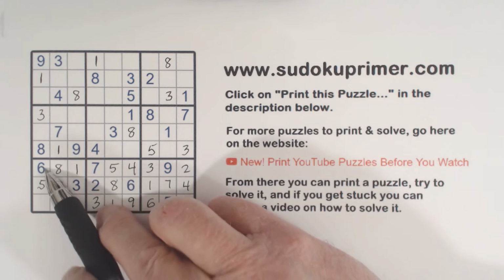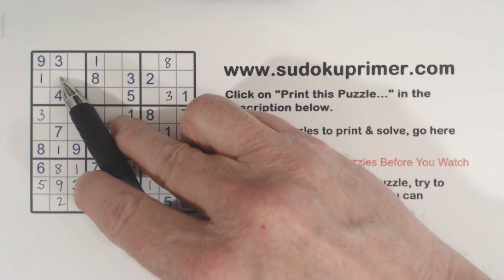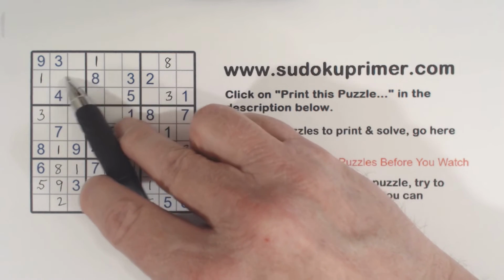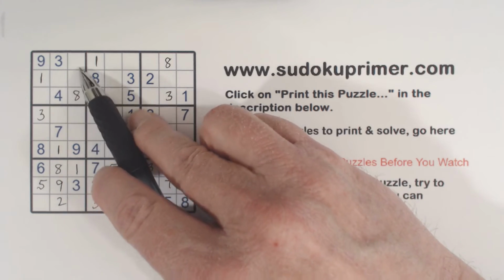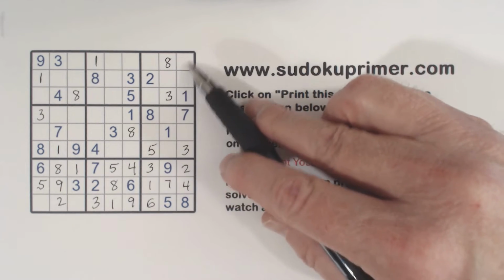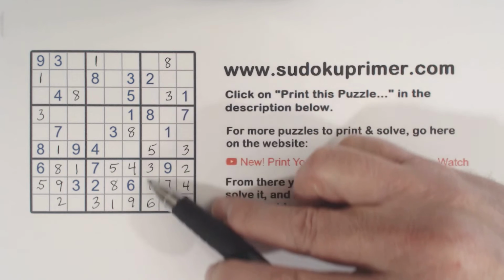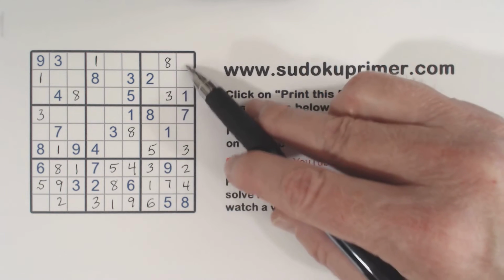We've got a 5 and a 6 in column 1. So that means the 5 and 6 fit in one of these 3 cells. We don't have twins because we have 3 cells with only 2 numbers that we know about. So 5 and 6 go in one of these. We have the exact same situation here with this 5 and 6 in column 7. So we have a 5 and a 6 here.